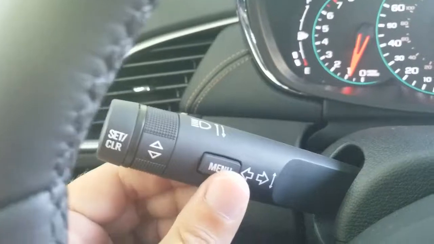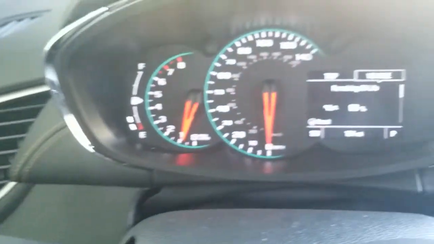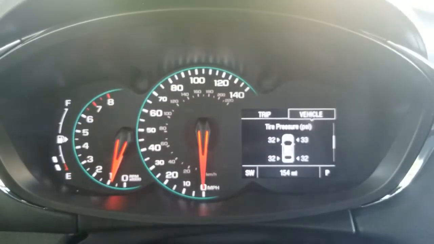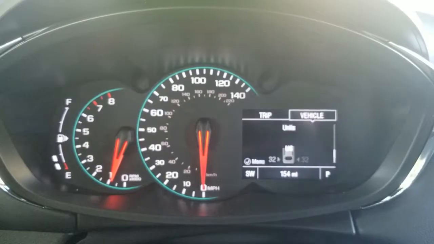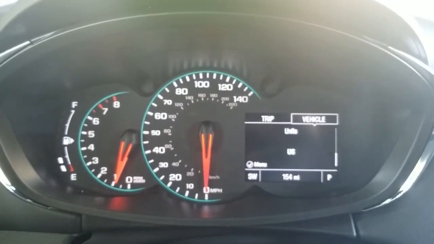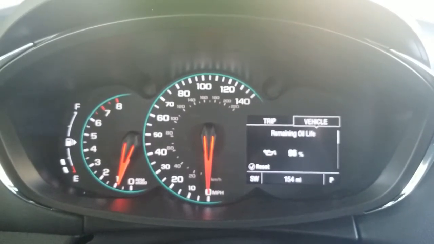Alright, so now we're going to hit the menu button again, and that takes us to our vehicle options. So we see oil life remaining, tire pressure on all 4 tires. You can change from miles per hour to kilometers per hour there, and then back to remaining oil life.